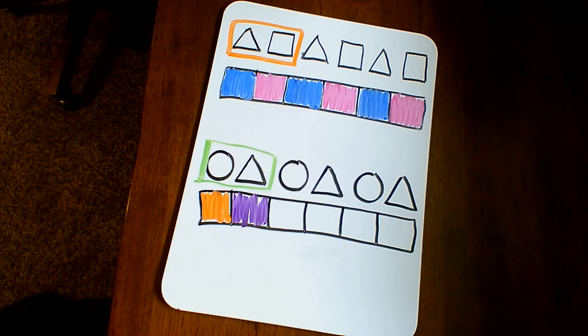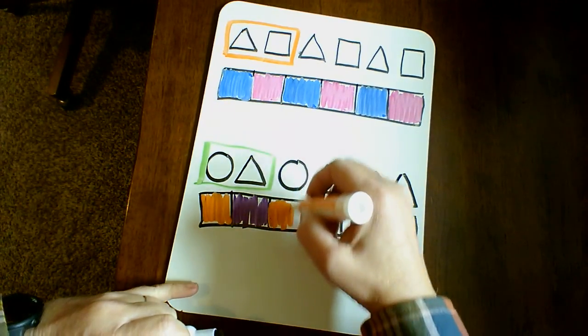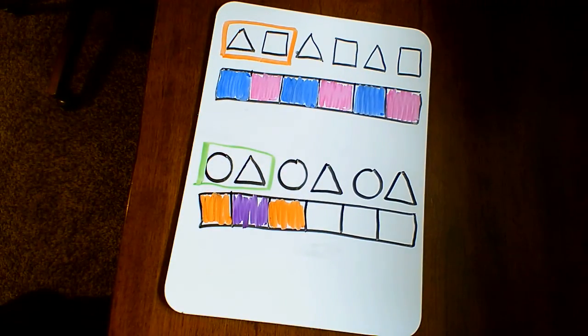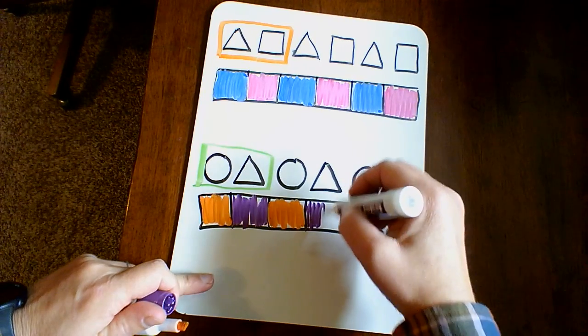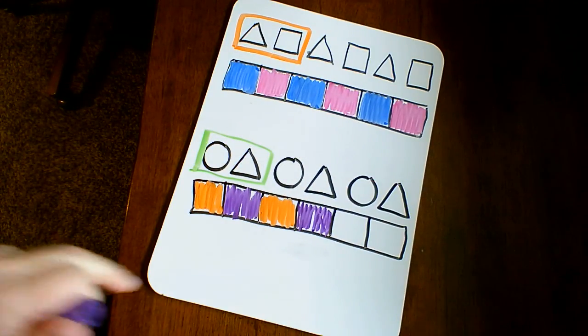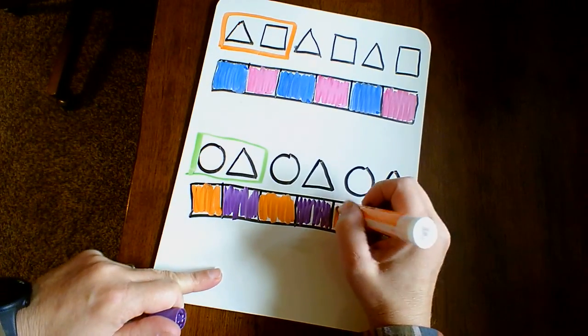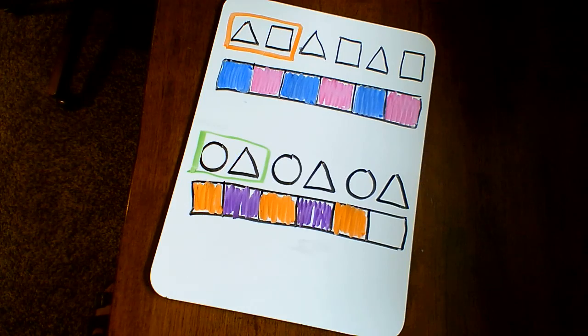Then my circle is orange. Triangle is purple. Circle is orange. Triangle is purple.